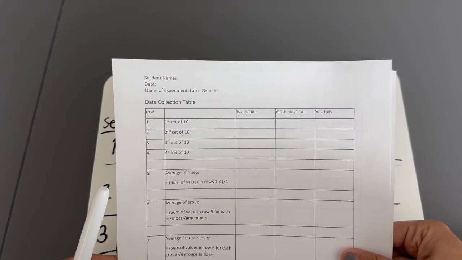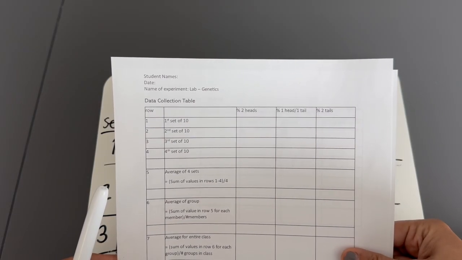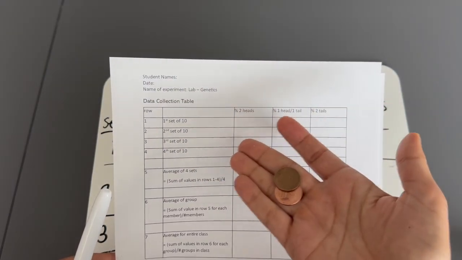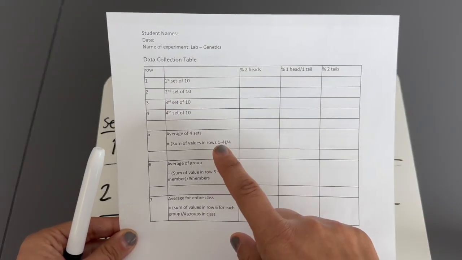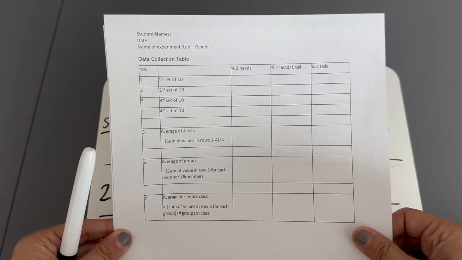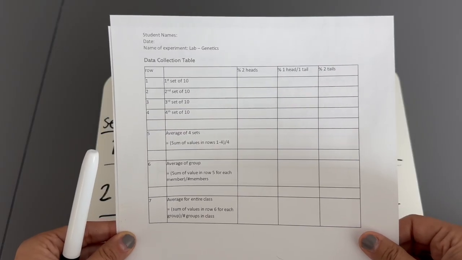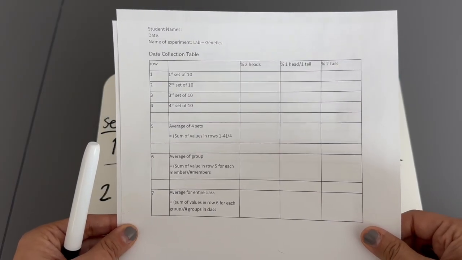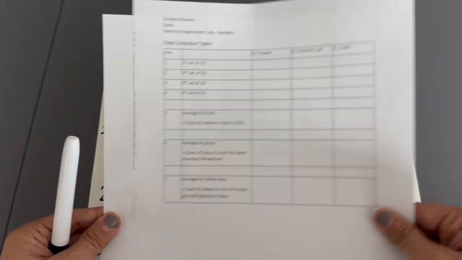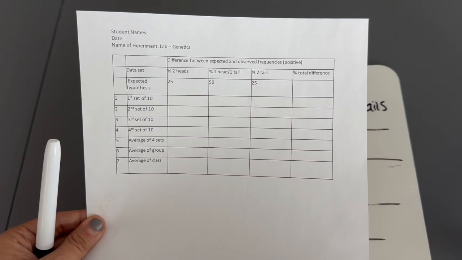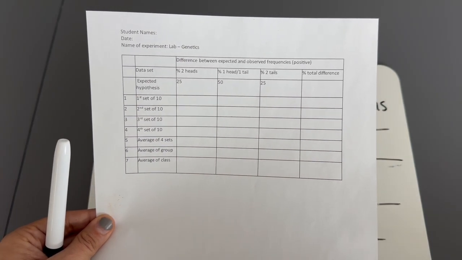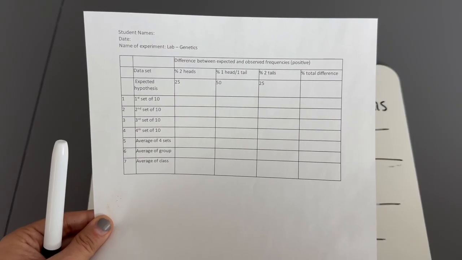for their results. I'm going to run through one set so that instructors can see how the flow goes, and then I'll walk you through how to guide students through completing the rest of the table by calculating averages of the 4 sets, averages of the groups, and then averages for the entire class. Then we'll take a look at the data analysis table, which includes comparing the expected and observed frequencies.